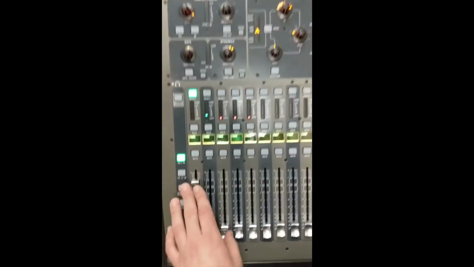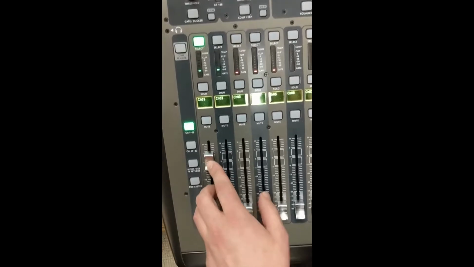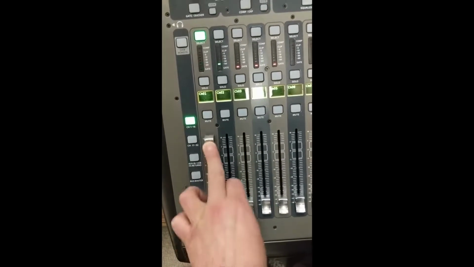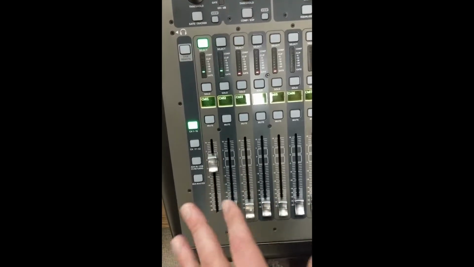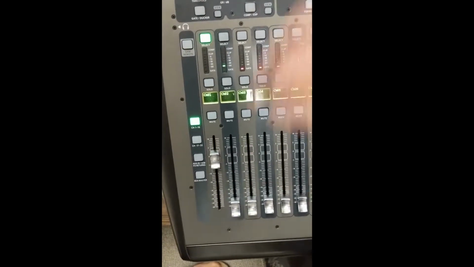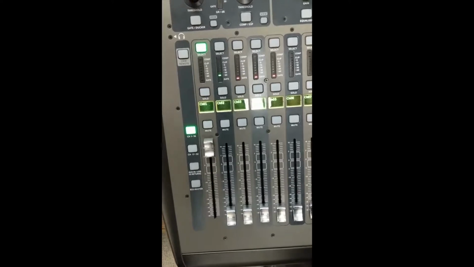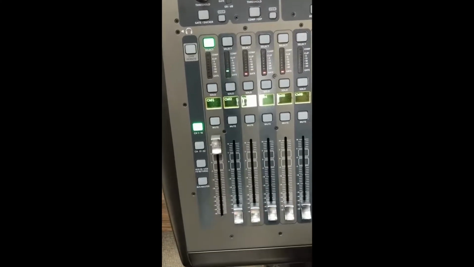When you're recording and you want to hear yourself through headphones, you can bring up this fader to control how much volume of yourself you're hearing. And that doesn't affect the signal going to the actual recorder. So you can crank this all the way up and it's not going to make the computer clip or distort and sound weird.